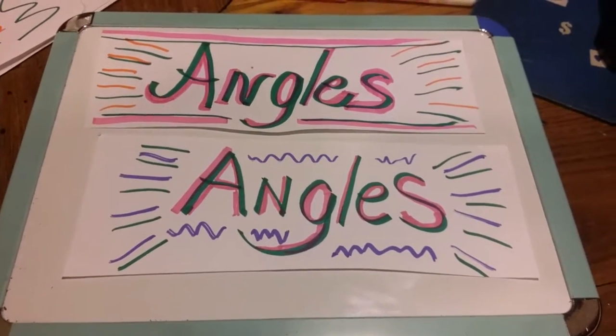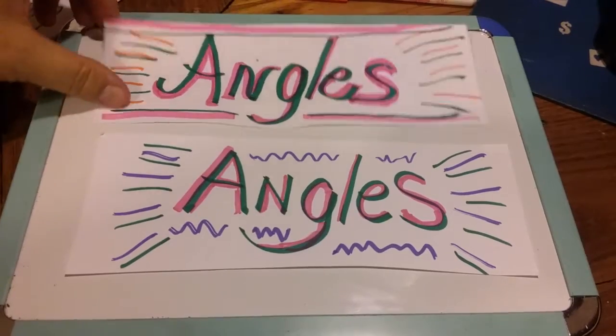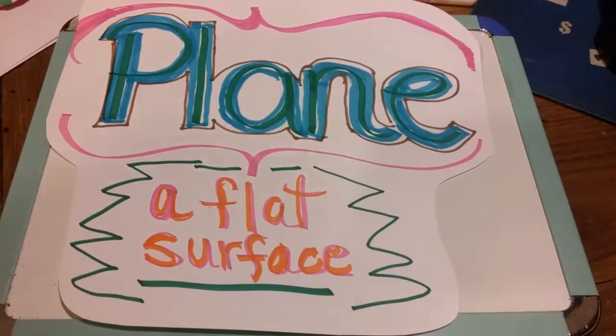Hello everyone, we're going to be talking about angles in this lesson. So here are some little angle signs that I made. We're going to learn about angles, and most of you already know a lot about angles, or you can recognize one when you see one, but there's a few other terms that we are going to learn that might be helpful. First term we're going to learn is about a plane.